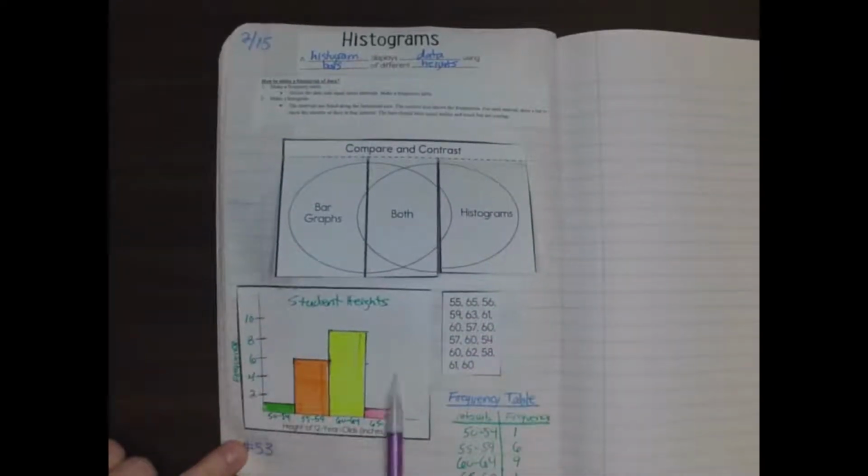And then I have my large graph over here, or histogram. I have my data set here. And then I have my frequency table. So we'll get to that. I just wanted to show you this, okay?